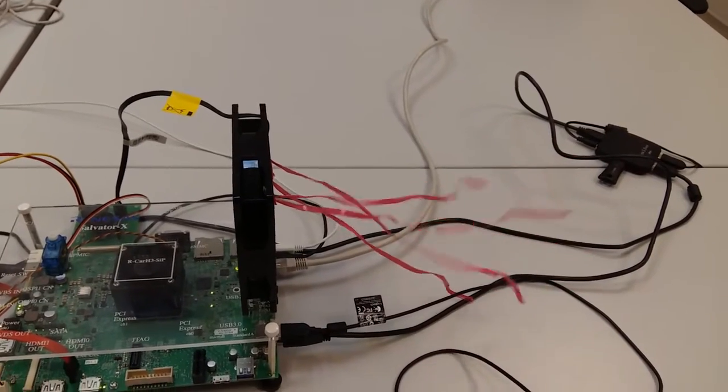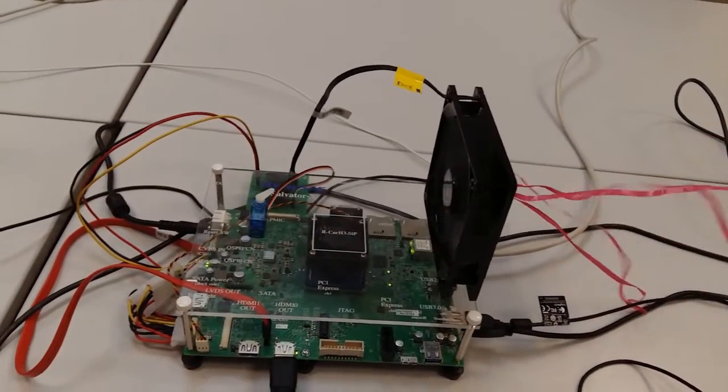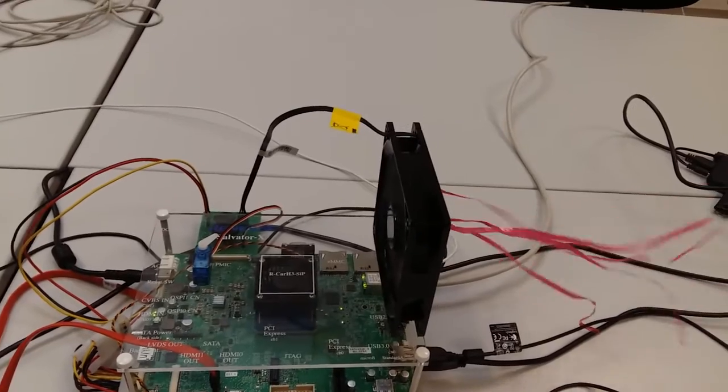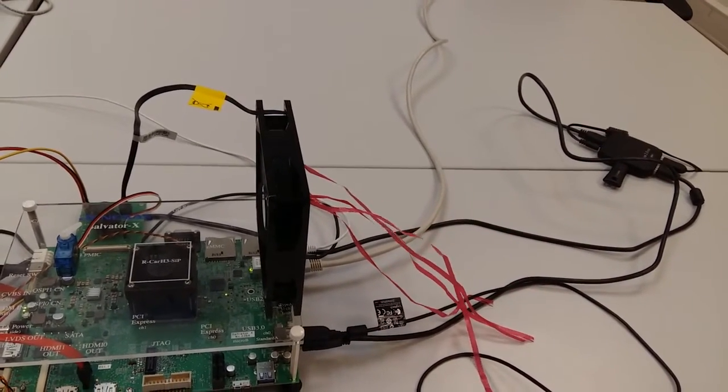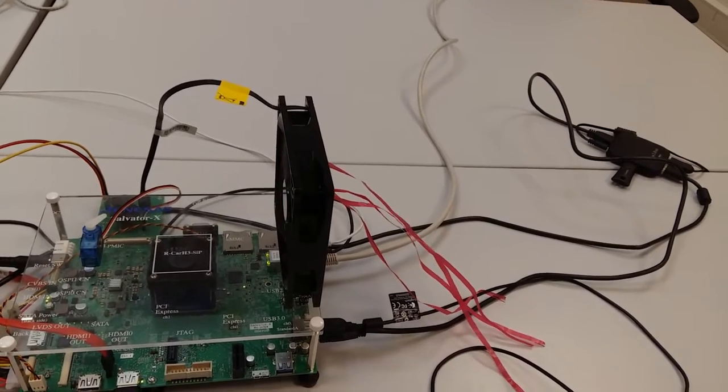If we speed down the fan from the HVAC panel, the fan speed is slow.